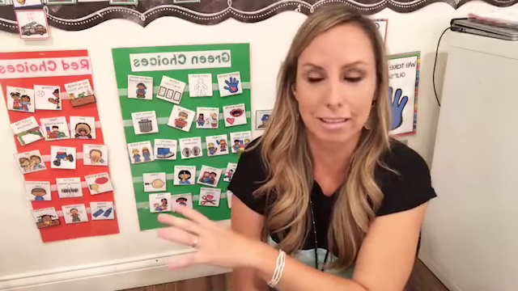That way, when you're ready to introduce green and red choices, you have them hooked, they trust you, and they know you care. Because if that relationship's not there, it doesn't matter what you're teaching, right? Even if you have amazing things, relationships are first. You have to have amazing relationships with your kiddos. They have to know you love them, and they have to trust you, and they have to feel safe.